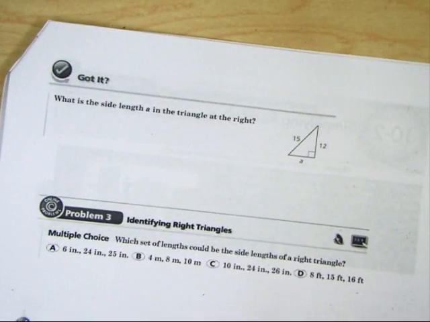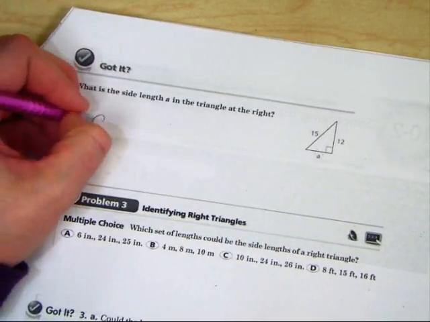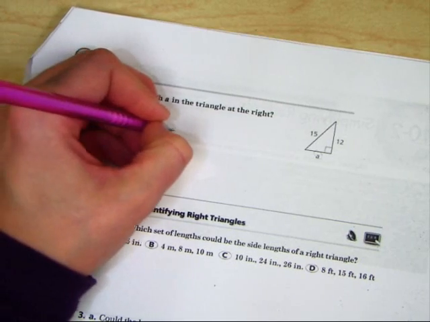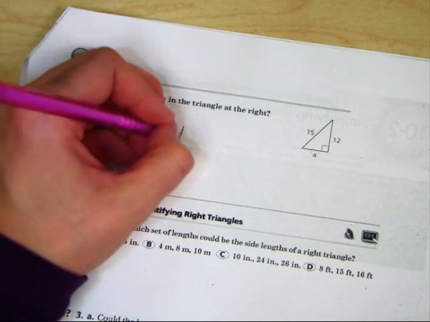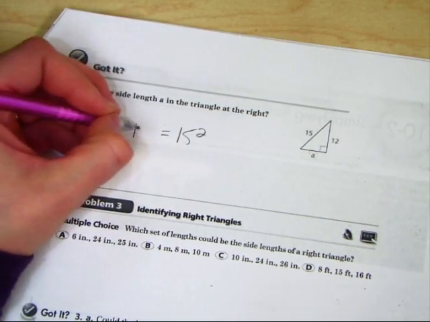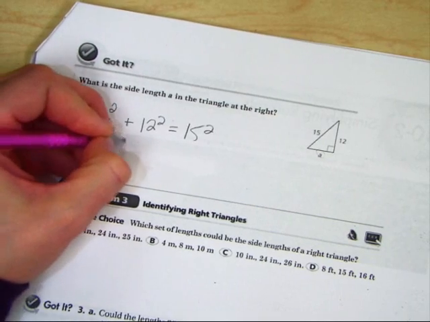Alright, let's try it again. Notice that now they're going to say, hey, you're missing the letter A. Okay, we can do that. A squared plus B squared equals C squared. Now which one to you guys is C? Hopefully we answered 15. So we got A squared plus 12 squared equals 15 squared. That's A squared plus 144.